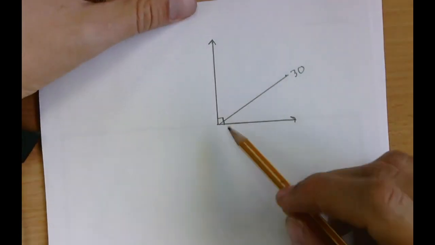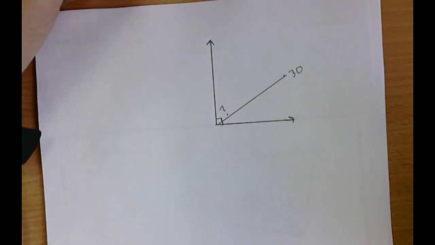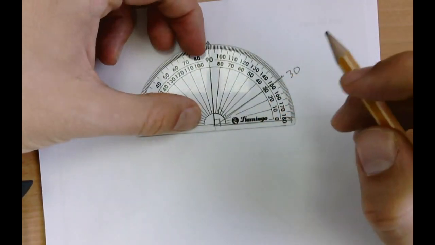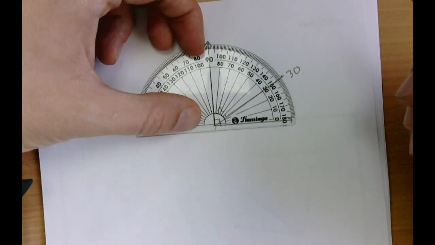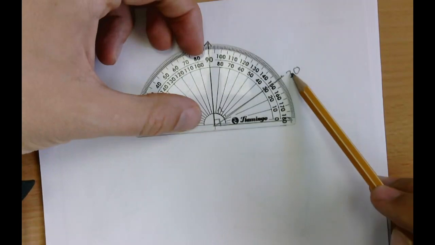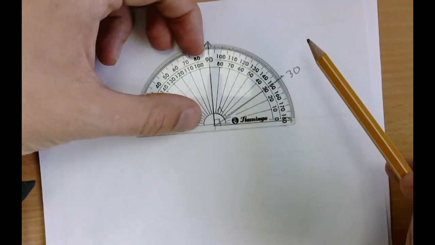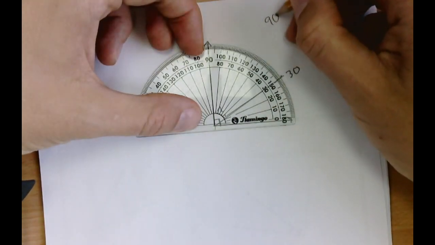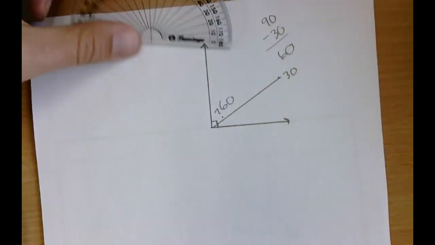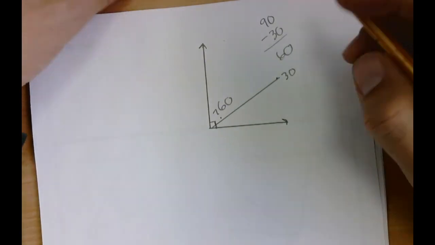So how can I figure out what my missing angle is here, where this question mark is? I'm taking a look here. Do you remember how much a 90-degree angle has to add up to? 90 degrees. It's a 90-degree angle. 30 degrees. So how can I figure out what the missing angle is in here then? Well, you could subtract 30 from 90 to get 60. And that makes sense, because 60 plus 30 is equal to 90.